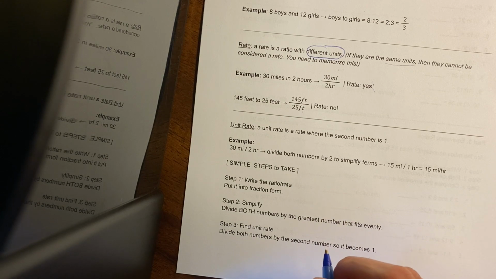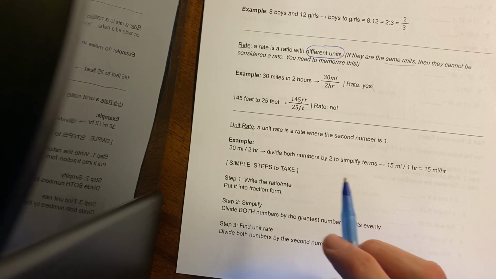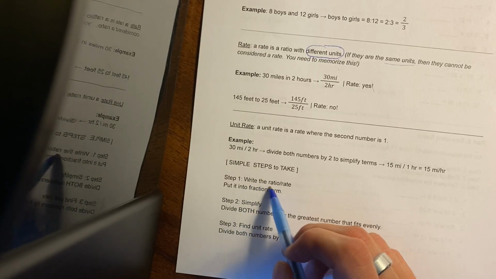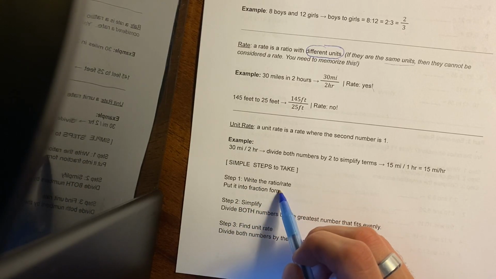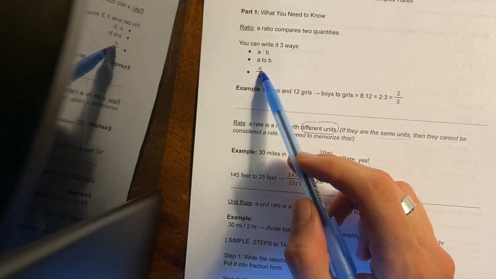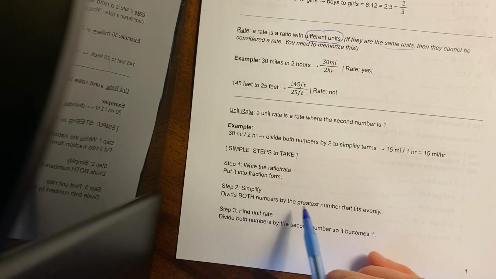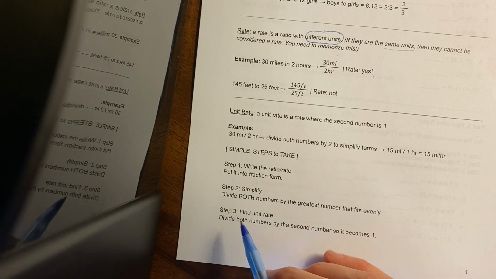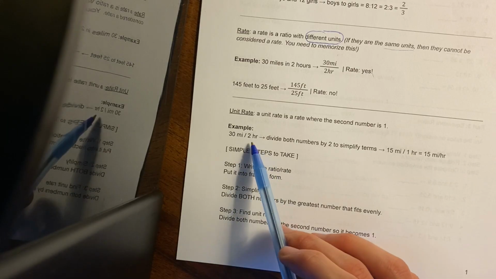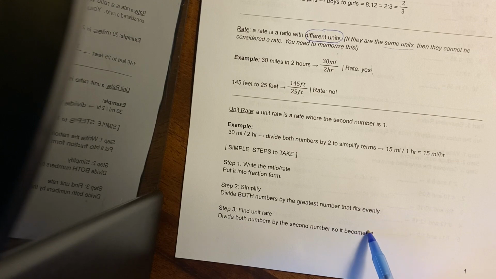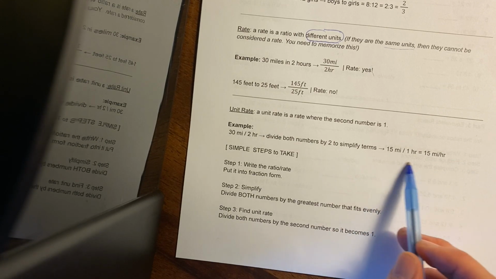So that's a simple way to look at it. We don't want to always say it's easy, because for some of us, especially as we're learning this the first time, it may not be easy, but rest assured, it should not be too difficult when we go through these steps. First step, write the ratio or rate in fraction form, so that is the A over B form. Then we want to simplify. Divide both numbers by the greatest number that fits in evenly. And then 3, find the unit rate. We divided both numbers by 2 to simplify it, and we did that until the bottom became 1, so 15 miles an hour.